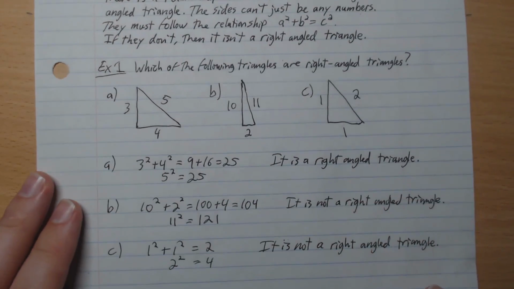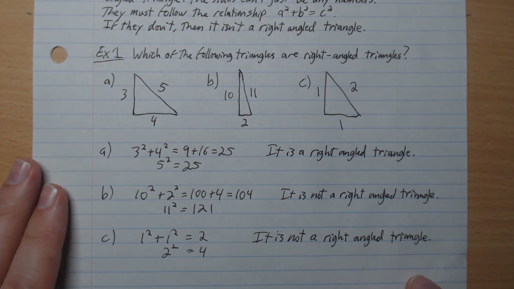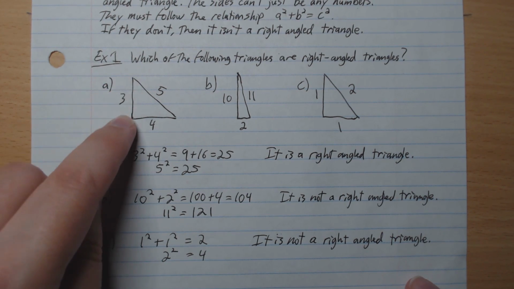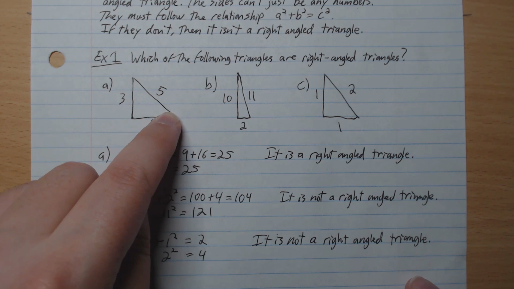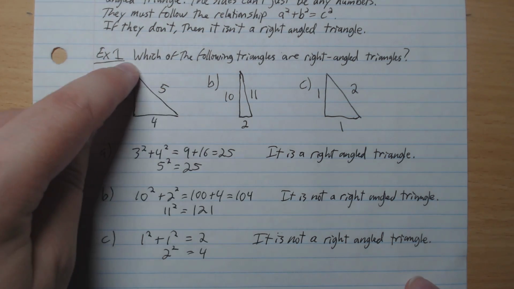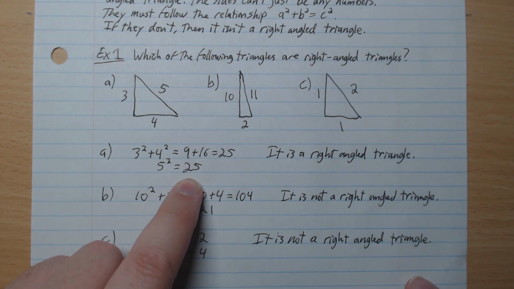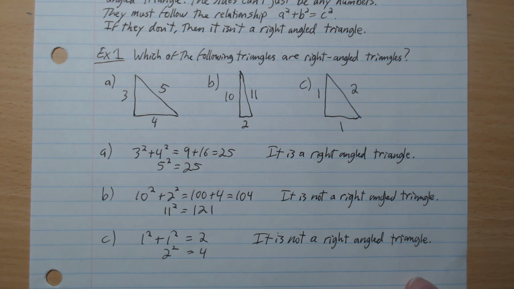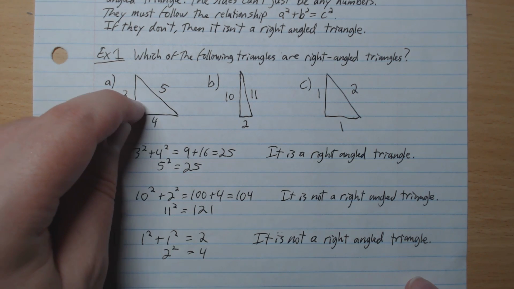So example 1. Which of the following triangles are right-angled triangles? A: 3 squared plus 4 squared gives us 25. And C squared, the hypotenuse, is 25. They're both 25, therefore it is a right-angled triangle. So we could put a little 90 degrees right here.